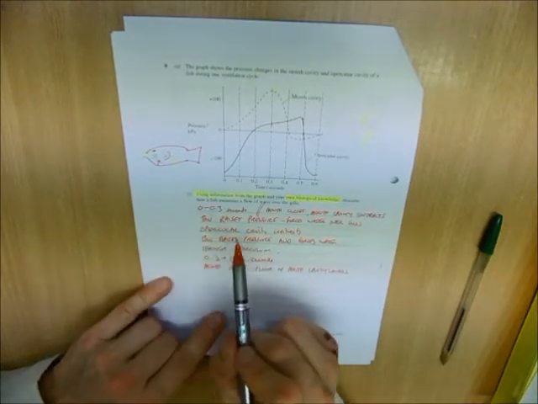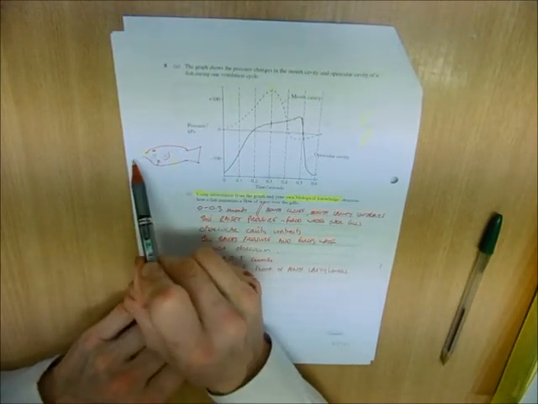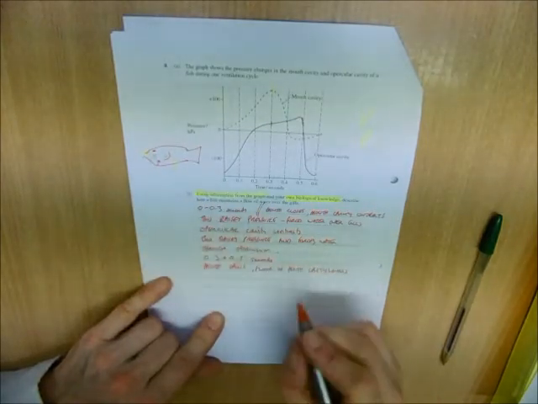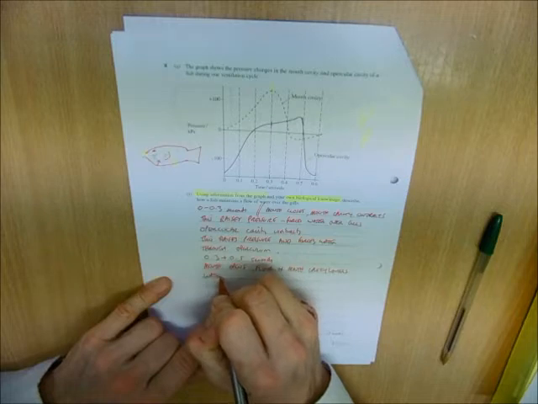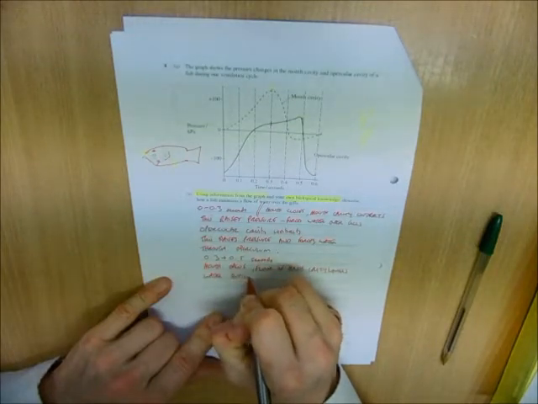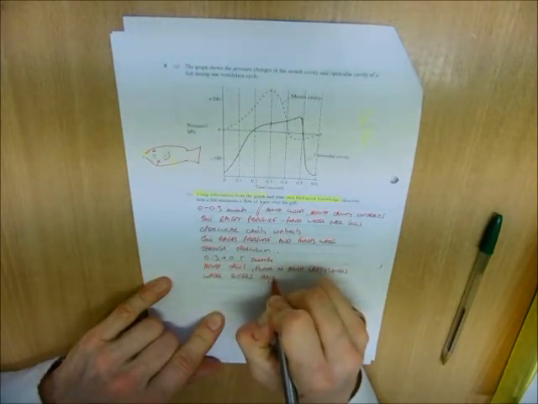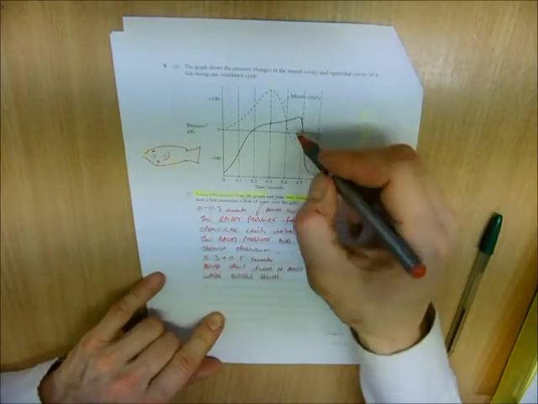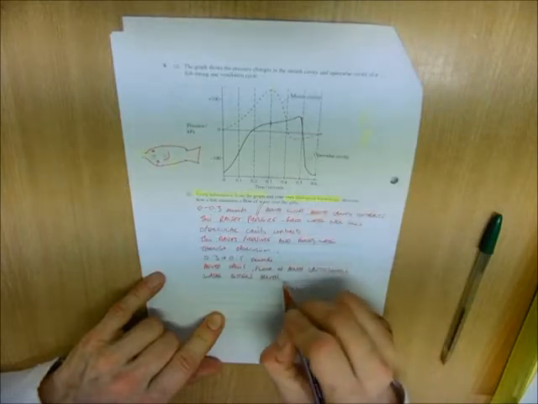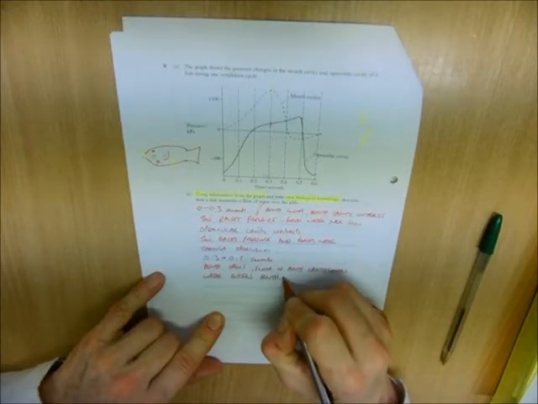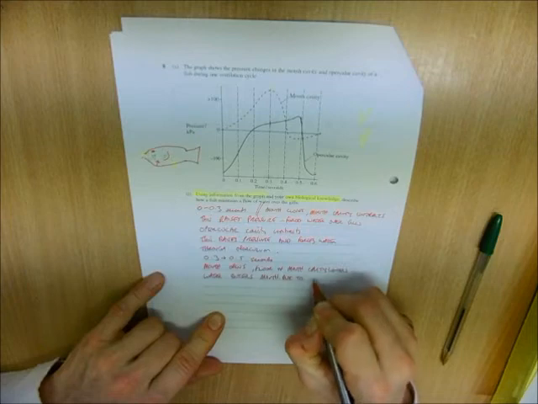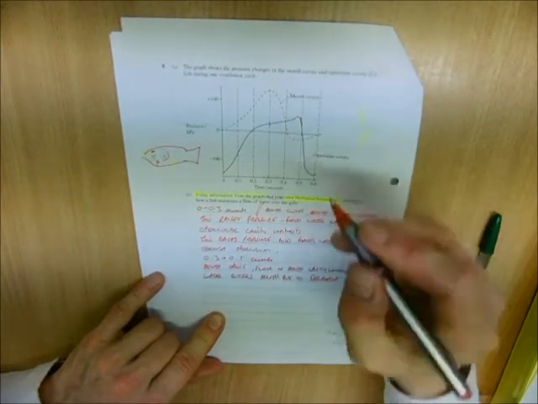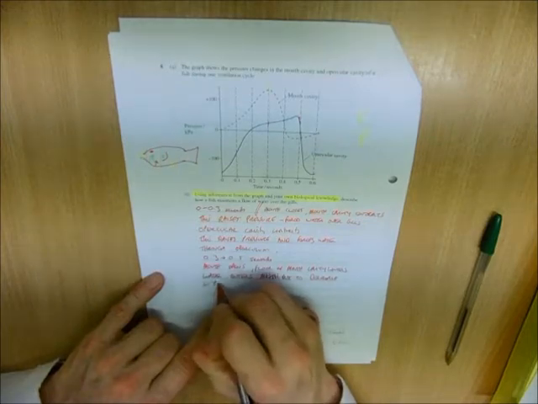Well, now water is going to enter this mouth, ready for the next cycle. So water enters the mouth. Why? Because the pressure has gone down, due to decrease in pressure.